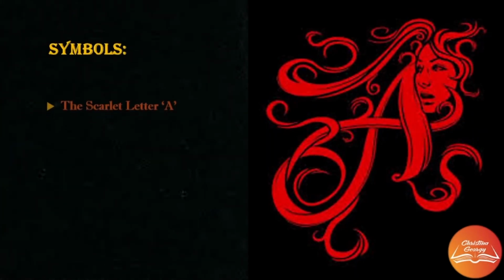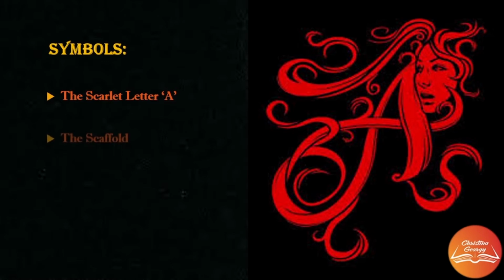The major symbols include, of course, the scarlet letter A. In the beginning, it represents the sin and adultery committed by Hester, but as time progresses, the meaning of the letter A changes from adultery to able. Next, we have the scaffold. The scaffold is mentioned 3 times in the novel. It can be used as a separating block that divides the book into the beginning, middle, and the end. It also symbolizes shame, revelation of sin, and guilt.